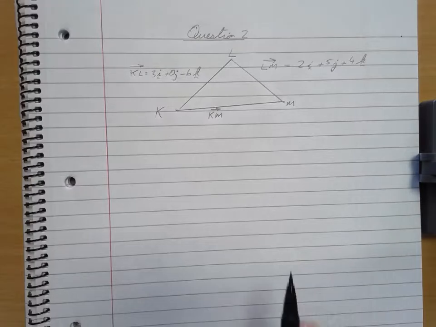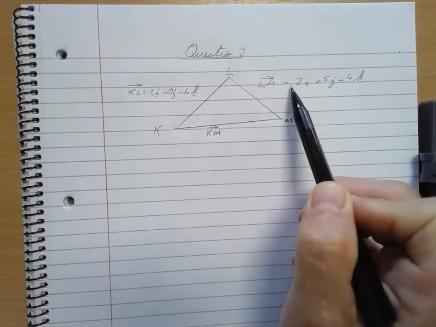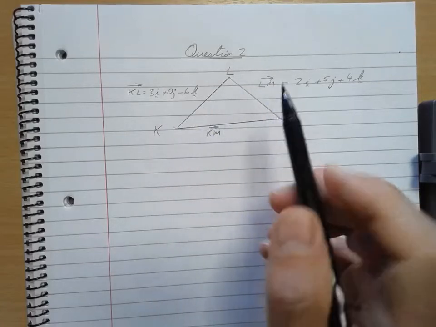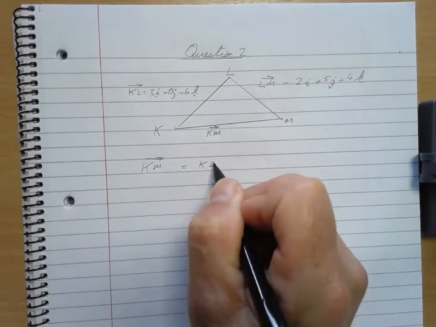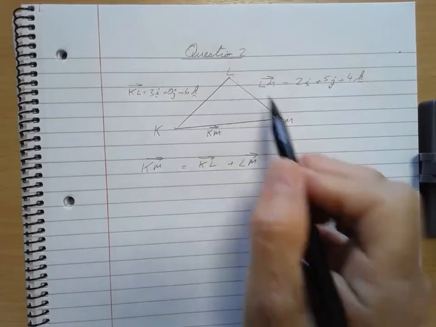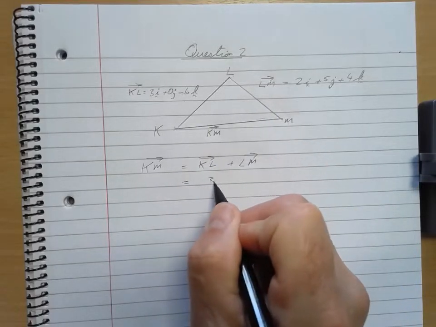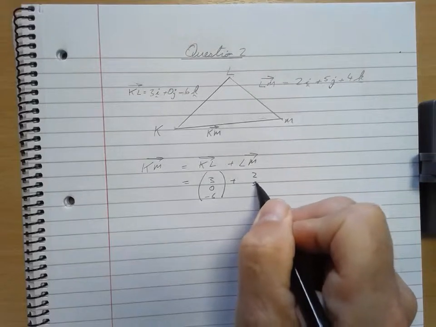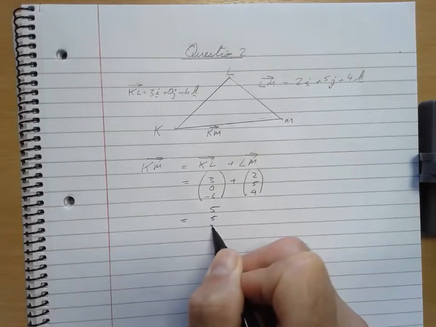Okay, so what we've basically got is a triangle, KLM. We've got KL, this vector, LM, this vector, and then we can find this vector KM just by simply adding these two vectors together. So the vector KM is the same as going from K to L plus L to M. Adding these two vectors together gives us KM. We'll just add that in column form, slightly easier to see what's happening. And so we get 5, 5, and minus 2.